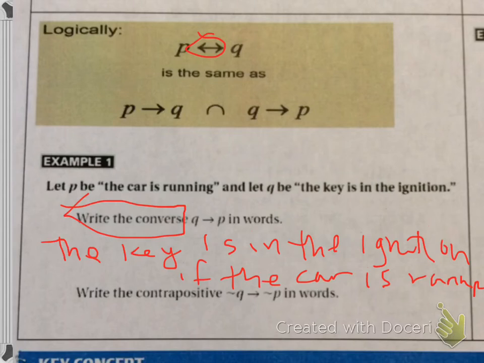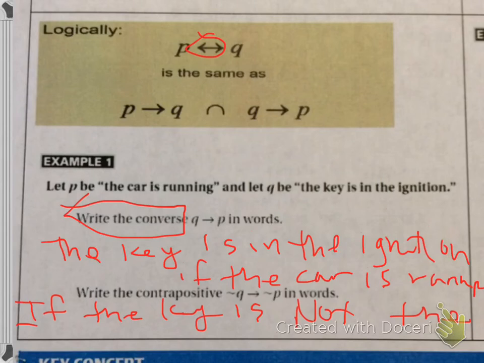So again, I'm just going to say it this time. You guys can write it down. We're going to say if the key is not in the ignition, I'm just going to abbreviate, then it's not running, because we have to do the opposite of both of those. So take a minute and write that down nice on your paper. But it says if the key is not in the ignition, then the car is not running.